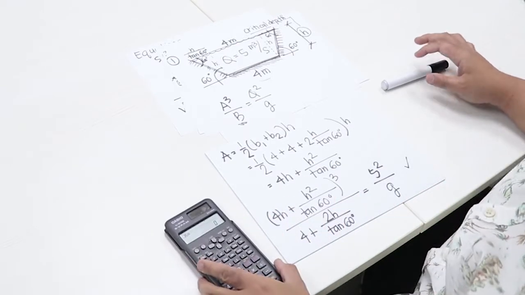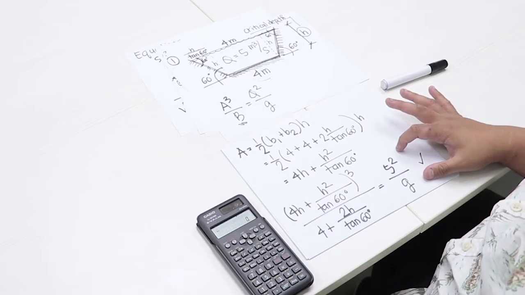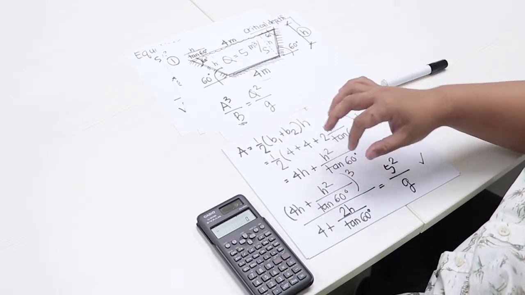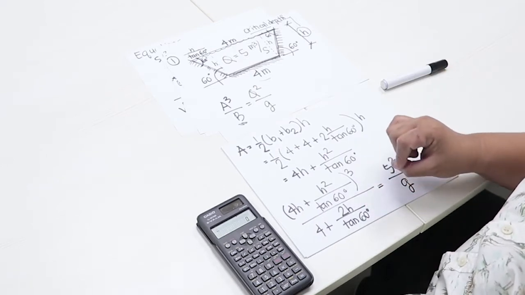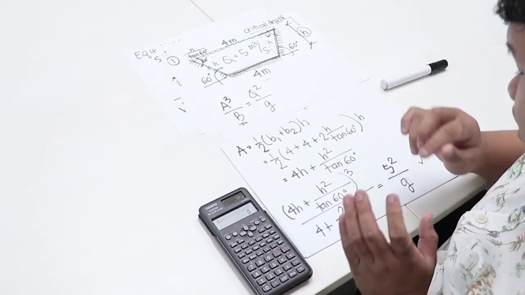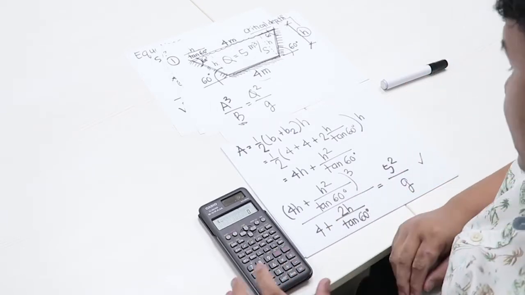Let's input it into the calculator. Now this illustrates, makita nyo, we have a fraction on top of the fraction and a fraction at the bottom of the fraction. So this illustrates ang paggamit ng tamang symbols para sa singular display.